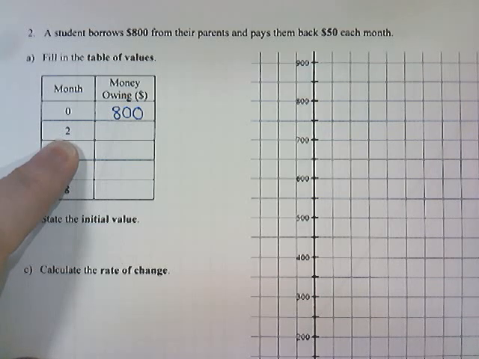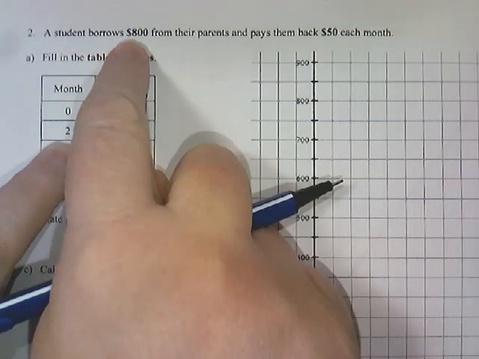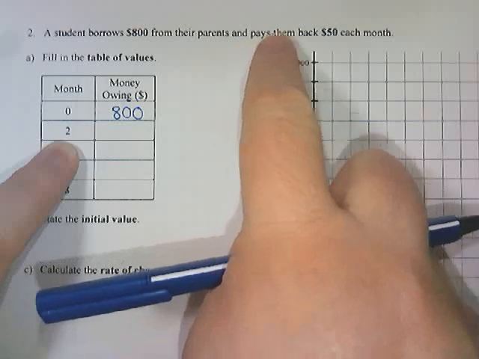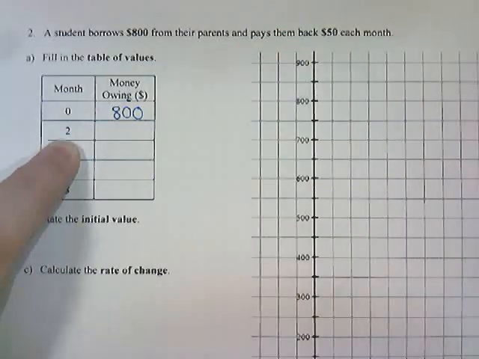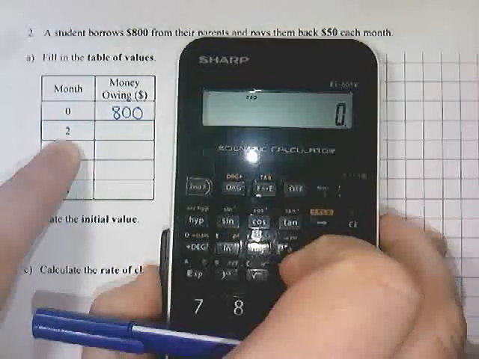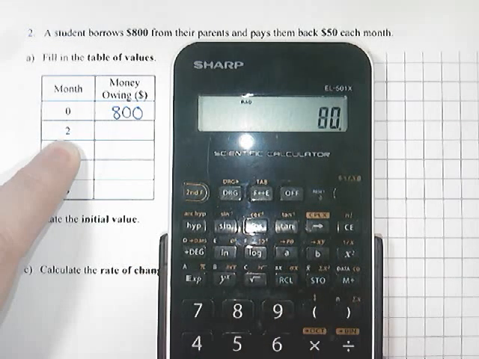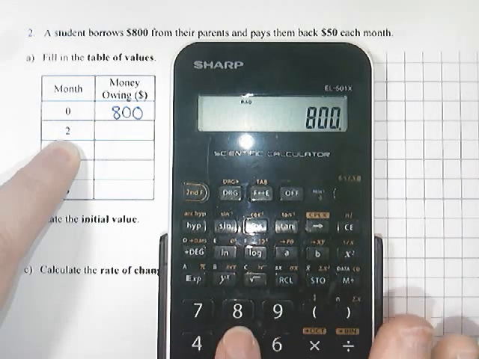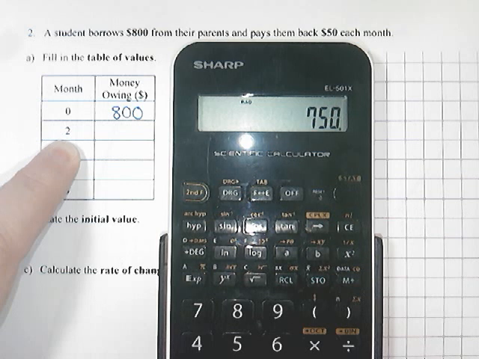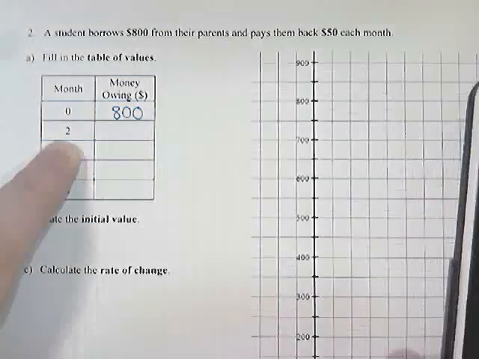So after 2 months, it says they borrowed $800 and they pay them back $50 each month. So I would take that $800 and I would subtract 50 for the first month and then 50 for the second month. We did it twice. So they now owe $700.